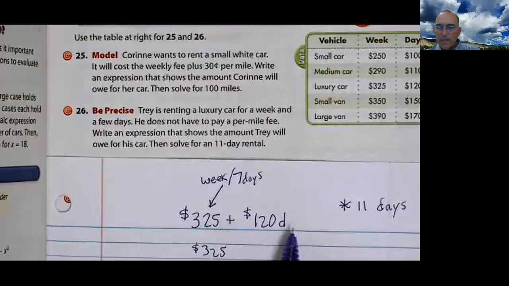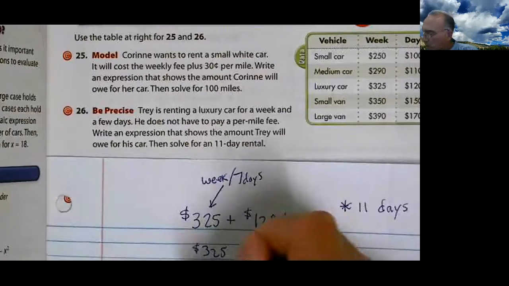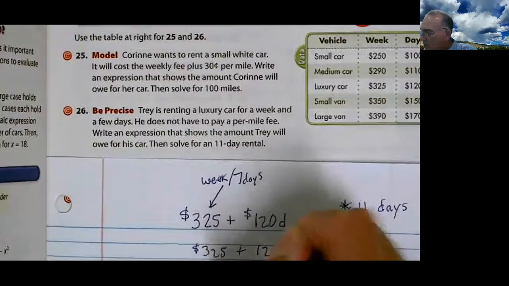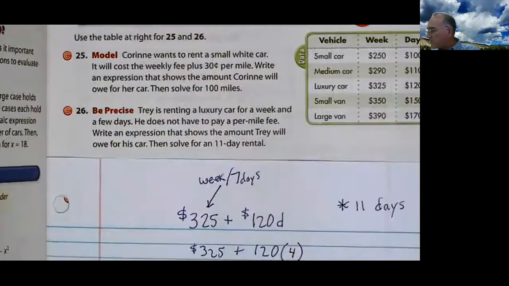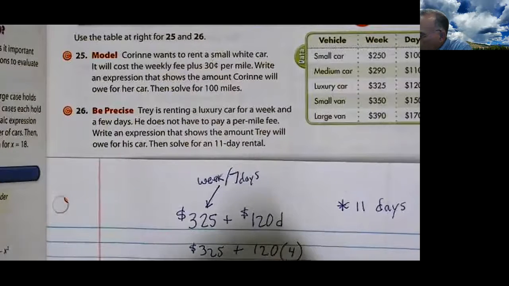So what does D represent? How many days? That's right, it's 4. So you have 120 with 4 days. Okay? Now what you want to do is bring down your 325.